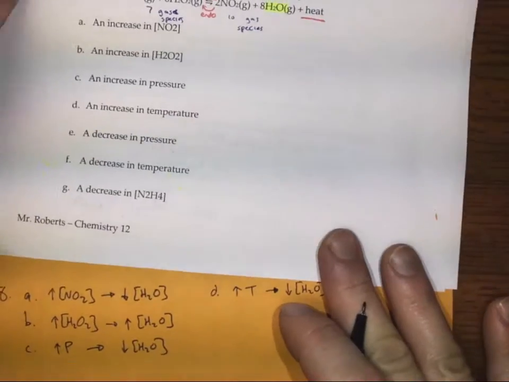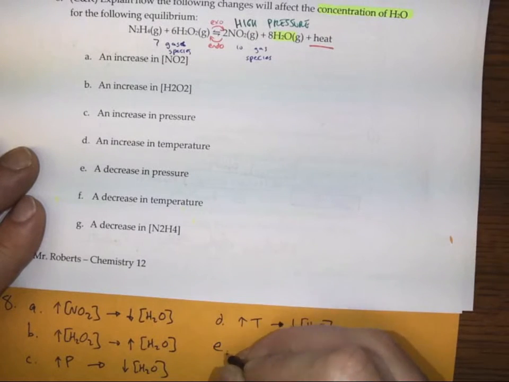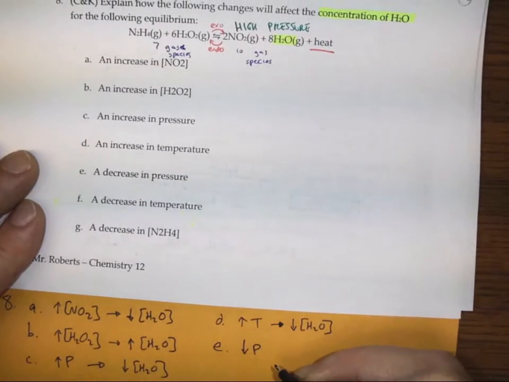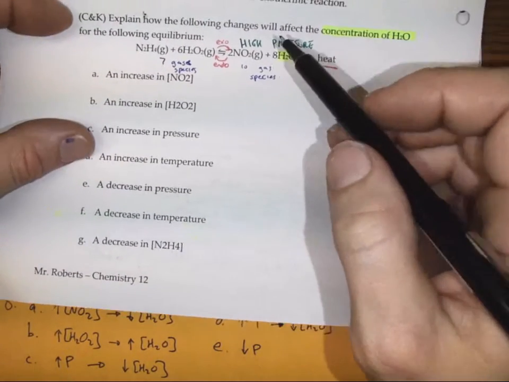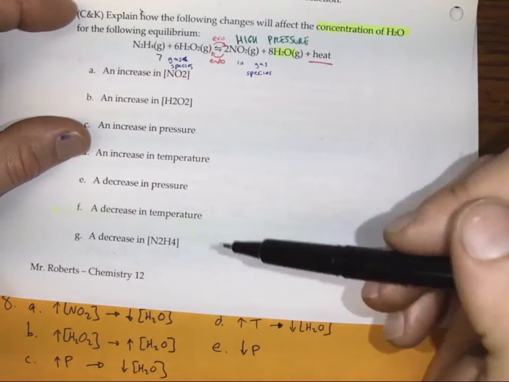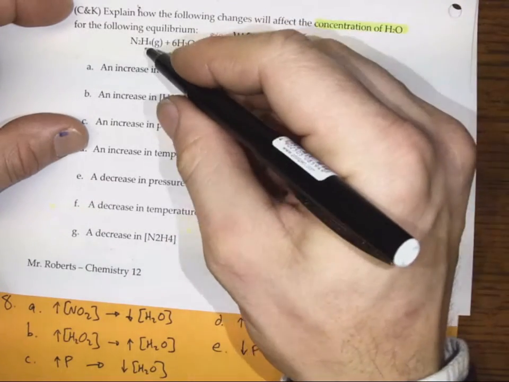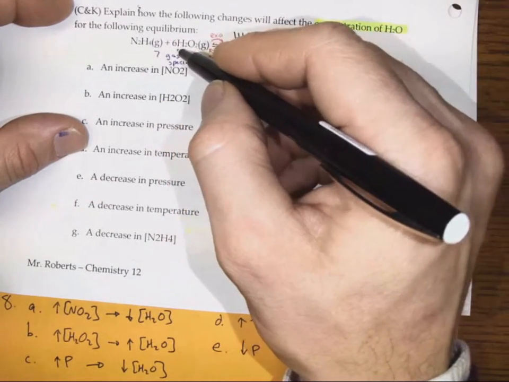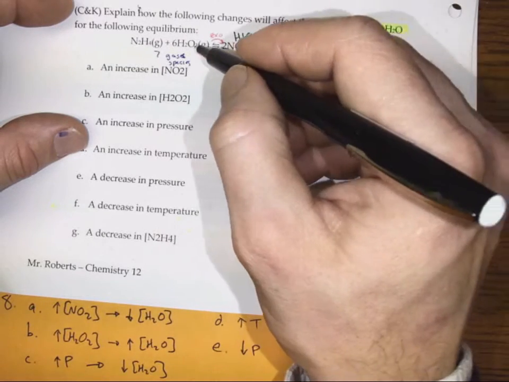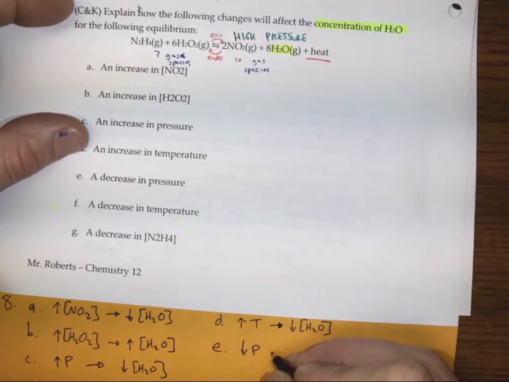So next, we're going to be looking at a decrease in pressure. If we decrease the pressure, we have a high pressure side. It's going to want to shift equilibrium to the high pressure side to minimize that change, which means we're going to shift things to the right and take some of these N2H4 and hydrogen peroxide and make them into nitrogen dioxide and H2O.